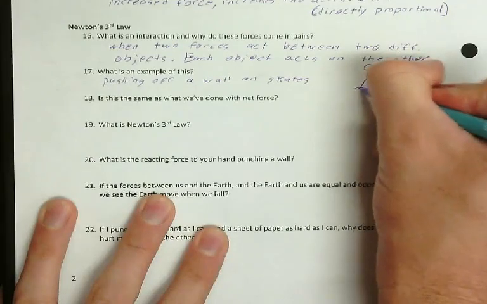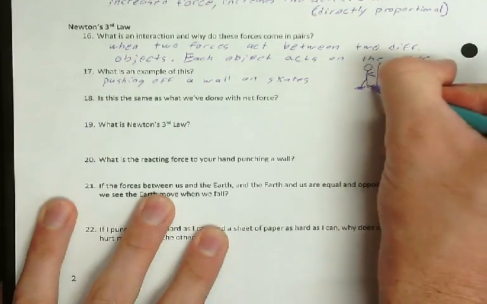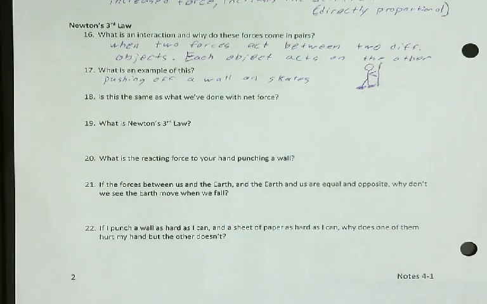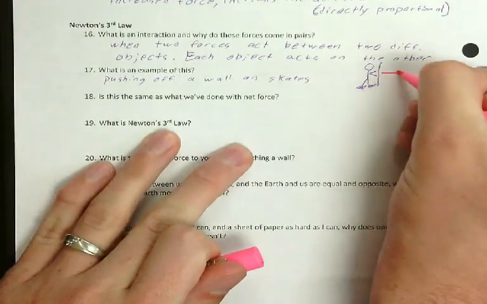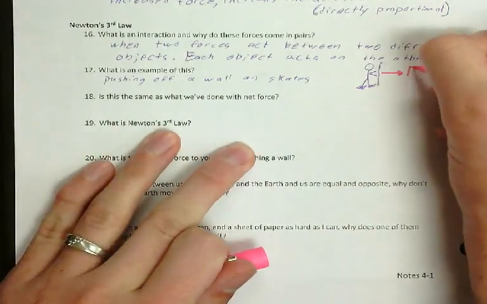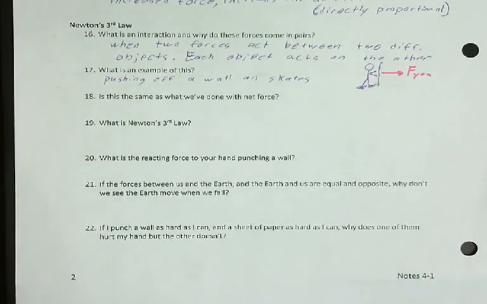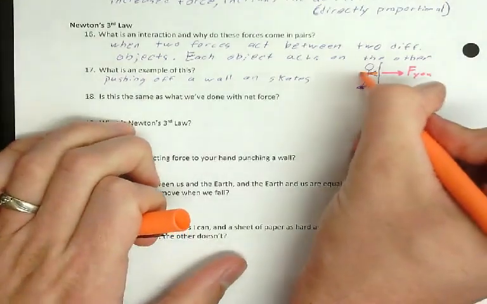Here's your incredibly well-drawn roller skates. So you would apply a force into the wall. Force from you. And then the wall would apply a force back on you.